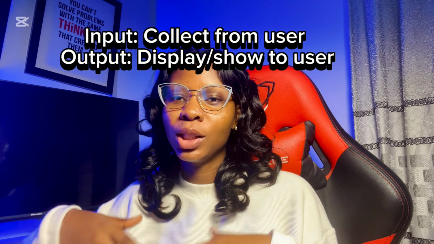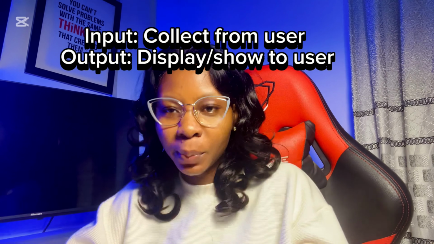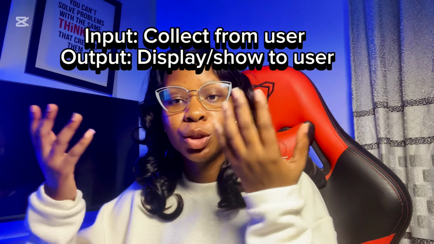Now let's explore the print function for displaying output. Output is what our program displays back to the user, like the result of a calculation or a message.